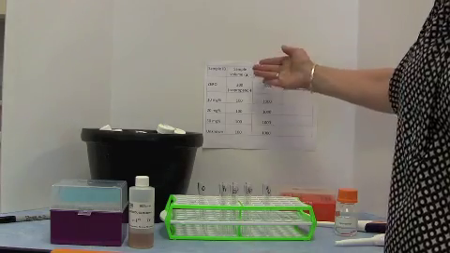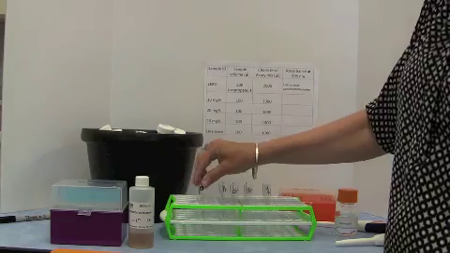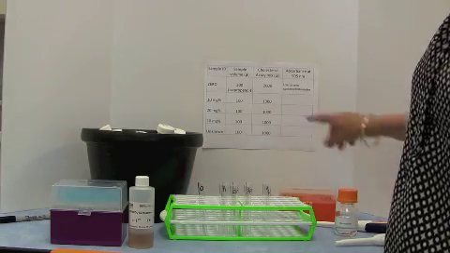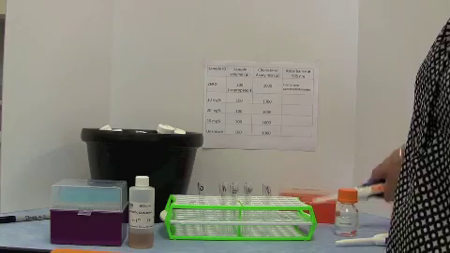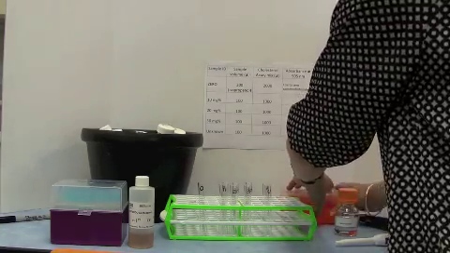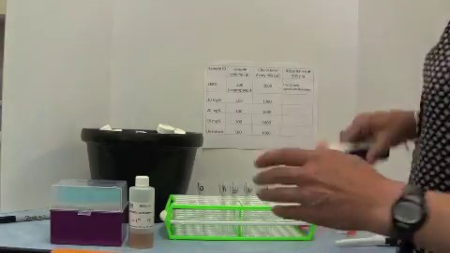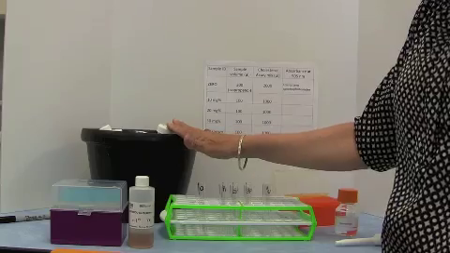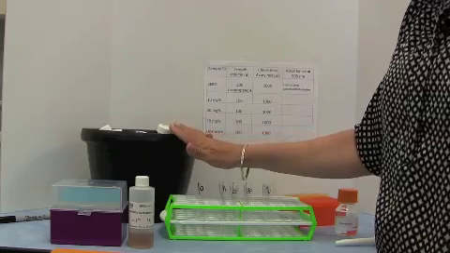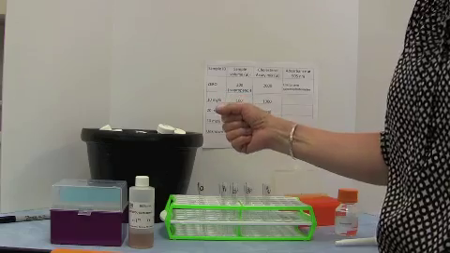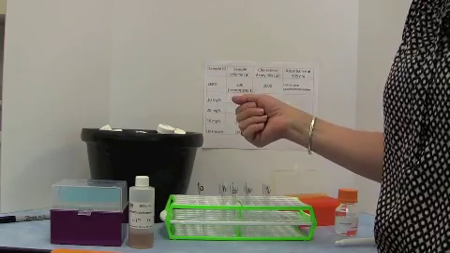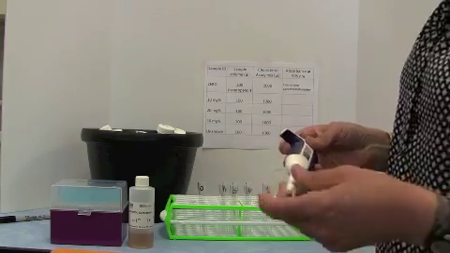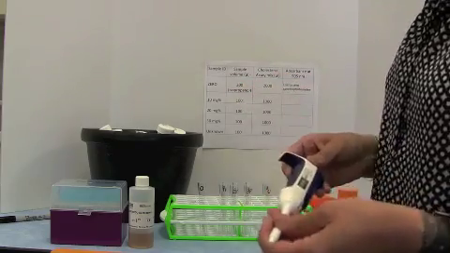So I'm going to start by pipetting in my samples. For the 0, I'm going to pipette in 200 microliters of isopropanol. And this is isopropanol because our cholesterol standards and unknowns are dissolved in isopropanol. Cholesterol is a very fatty, very hydrophobic substance. It doesn't dissolve well in water. So we're going to start with 200 microliters of isopropanol.